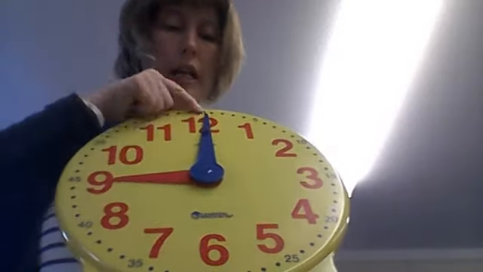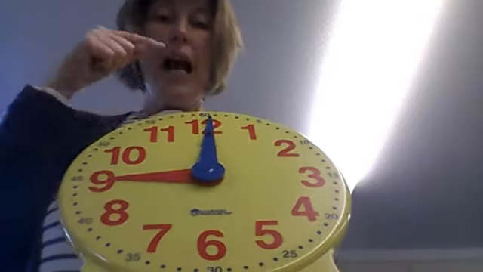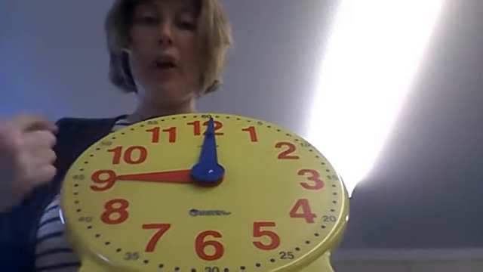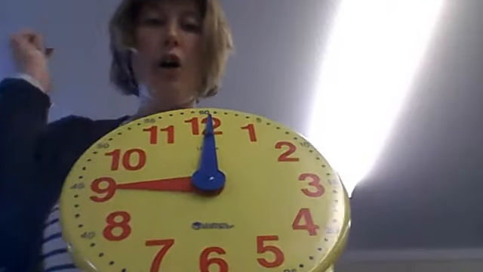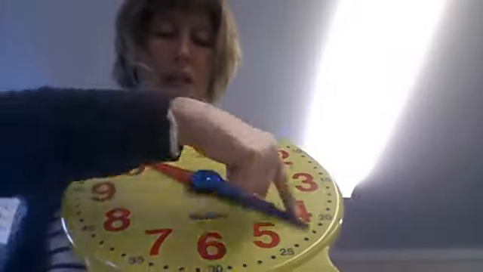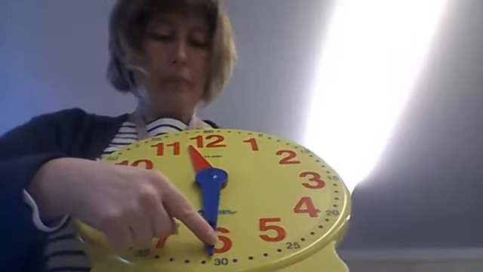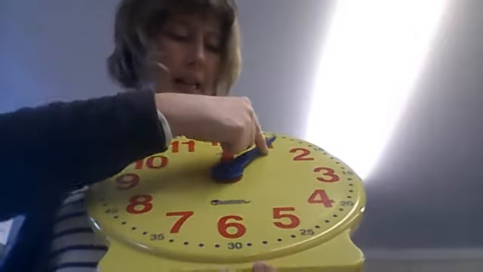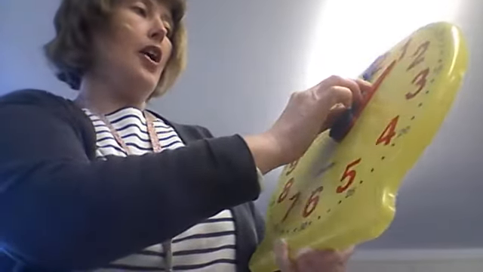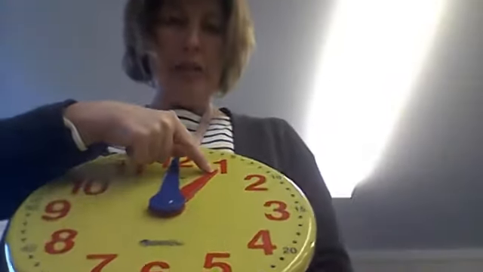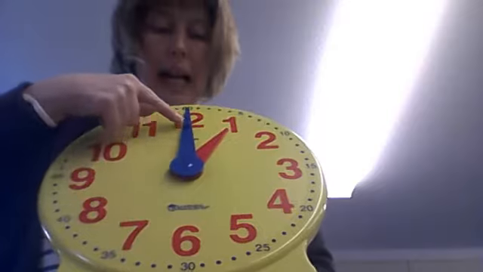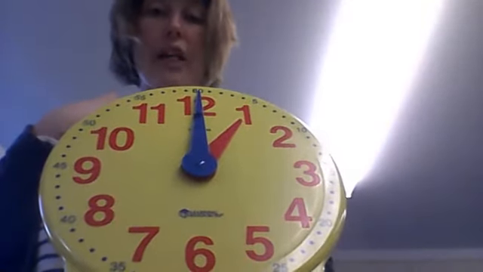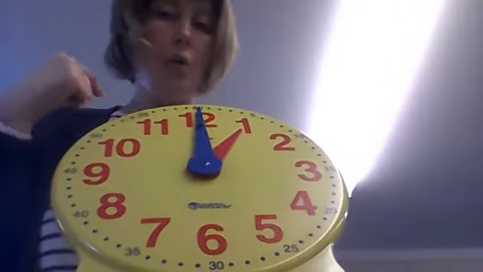We know o'clock is always over the number 12, and whatever the hour hand is pointing to, that's what o'clock it is. So we know it's 9 o'clock. Let's have a look at this one. Okay, let's have a look. So we know that the hour hand, which is the shorter hand, is pointing to the 1, and that the minute hand is over the 12 again. So we know it must be 1 o'clock.